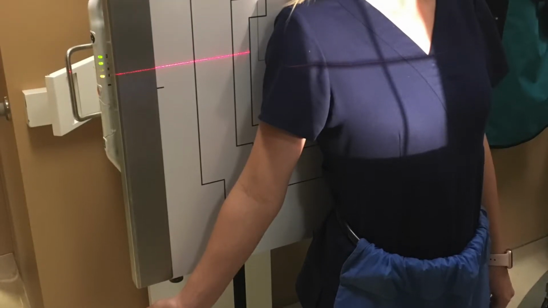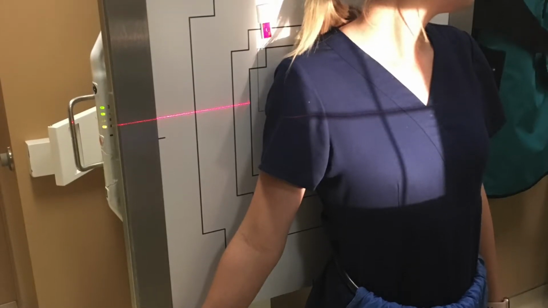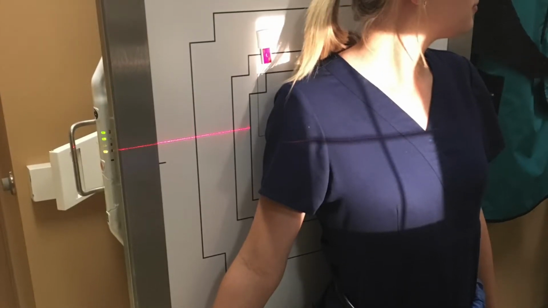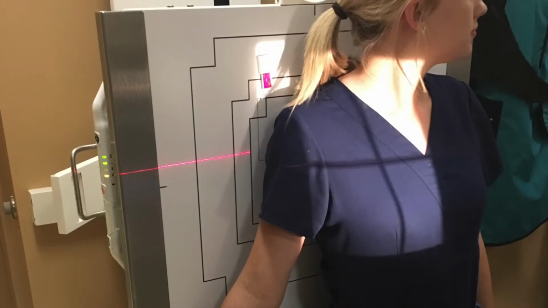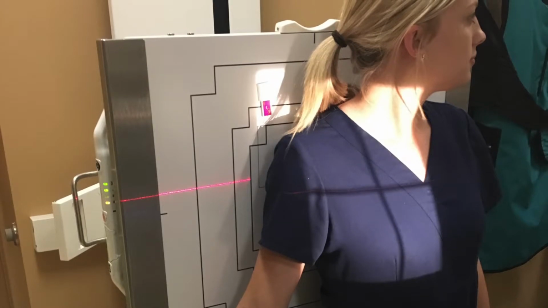Abduct the patient's arm slightly, externally rotating arm until epicondyles are parallel to the IR. The CR is perpendicular to 1 inch inferior to coracoid process. Collimate 4 sides and suspend respiration during exposure.